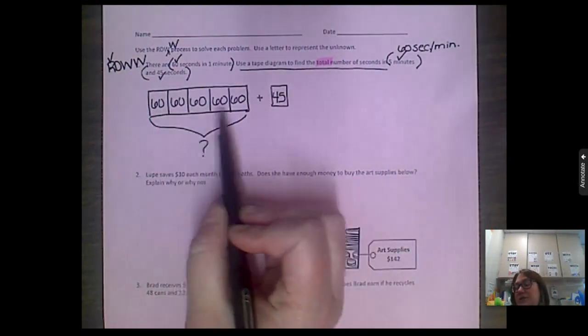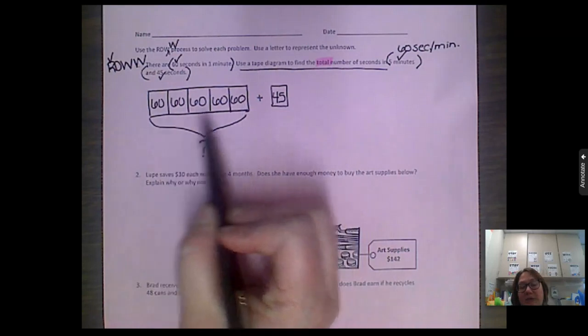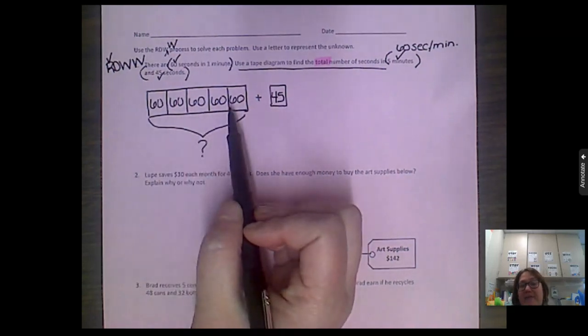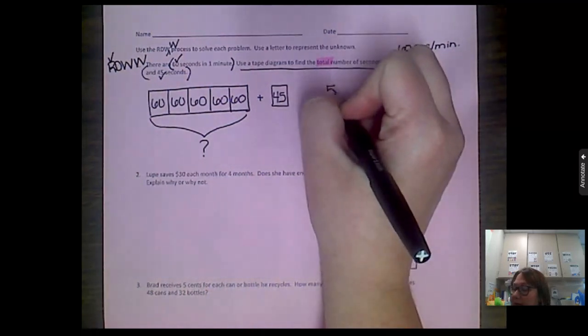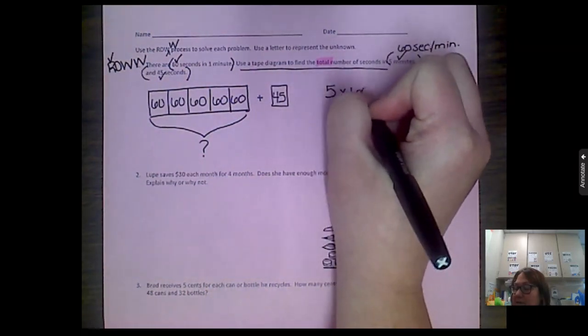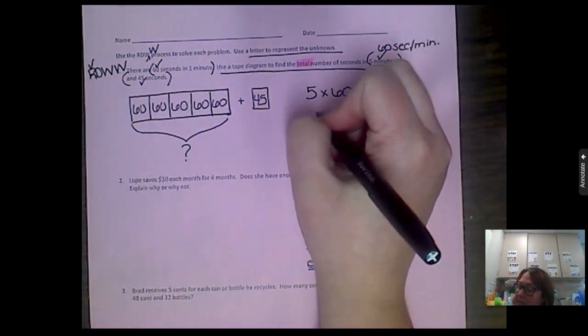So there's 1, 2, 3, 4, 5 groups of 60. So what would I do to solve that? I have 5 equal groups with 60 in each. So I'm going to multiply, right? So it will be 5, because there's 5 groups, times 60 equals, and we want to use a letter for the unknown. So I'm going to say equals M, and then M equals.